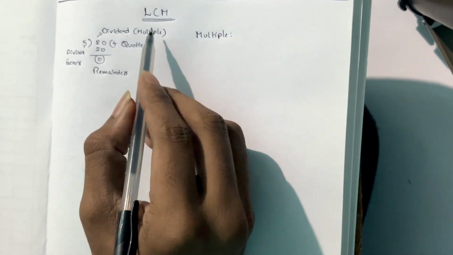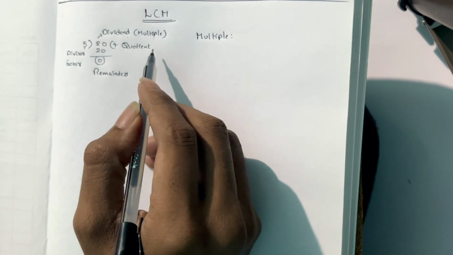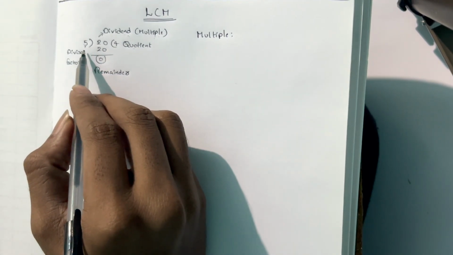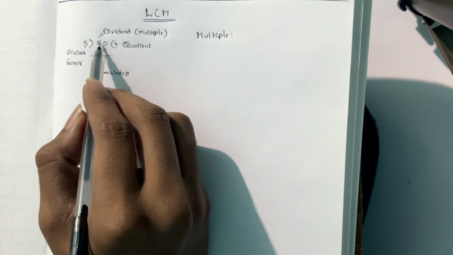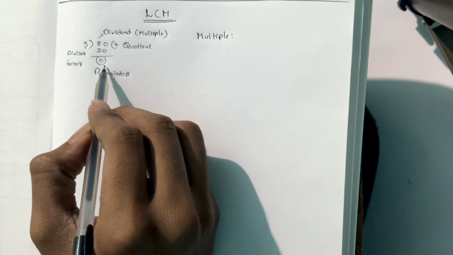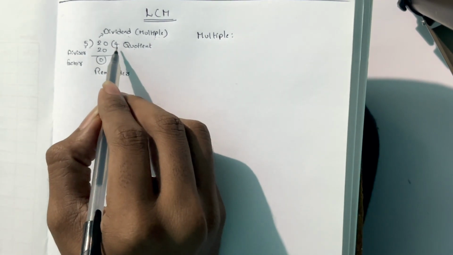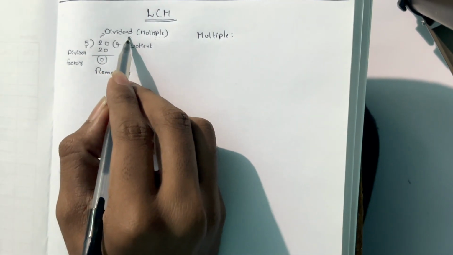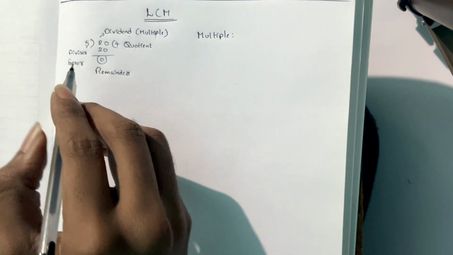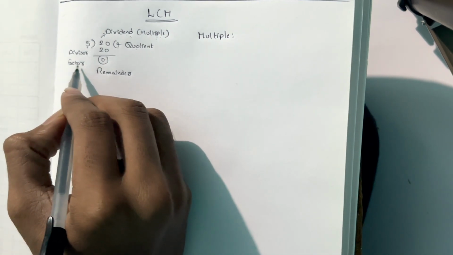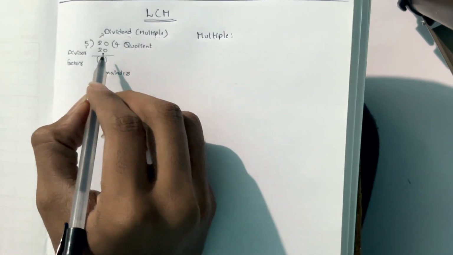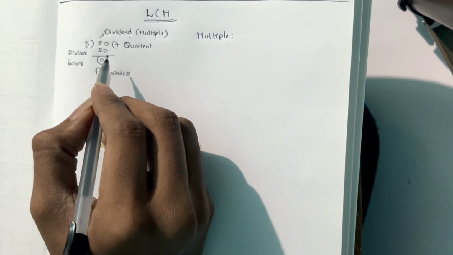Before moving ahead into the LCM, let's deal with a simple division. Here is a simple division: 20 is divided by 5. Here 5 is the divisor and 20 is the dividend. 5 fours are 20, and the remainder is 0. 0 is the remainder and 4 is the quotient. The dividend is also known as the multiple, and the divisor is known as the factor. Here the factor divides the multiple, another name for the dividend. This is a simple example of division.